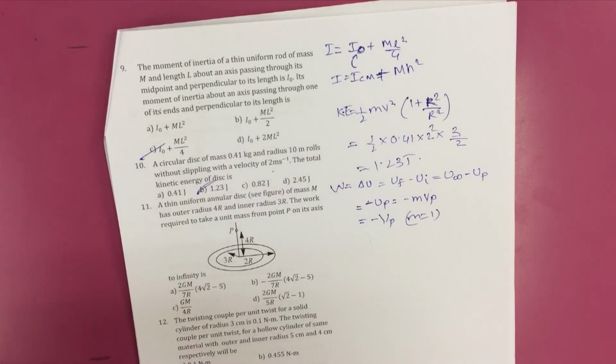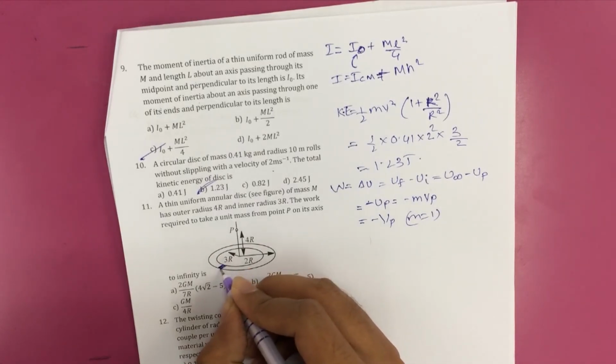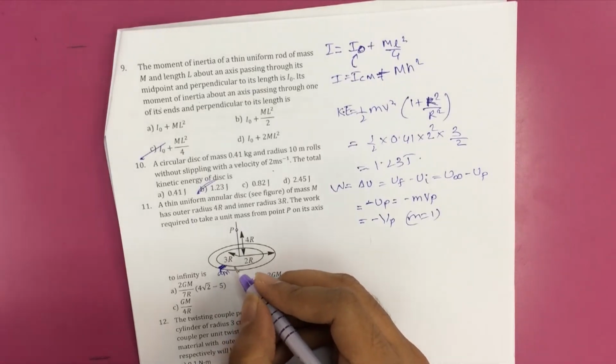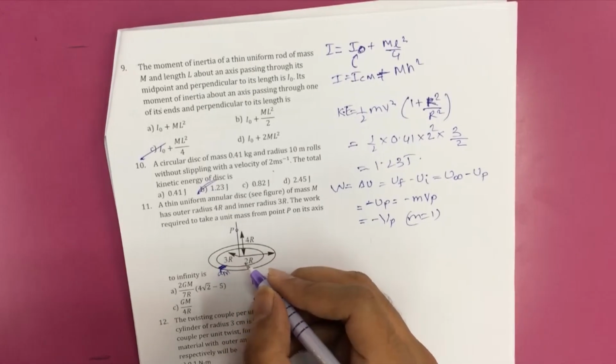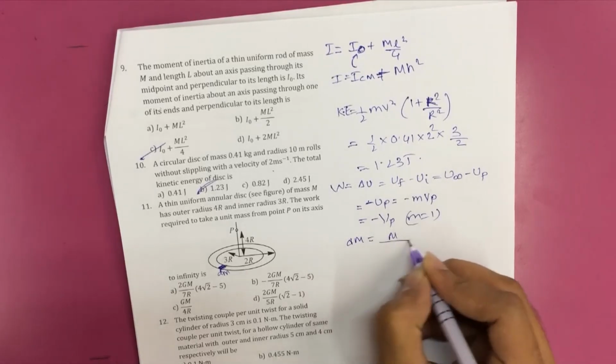Now potential at point P will be obtained by integration, as I'll be showing you. Let dm, small dm, be the mass of small rings, something like this. dm is the mass of a small portion of the ring.